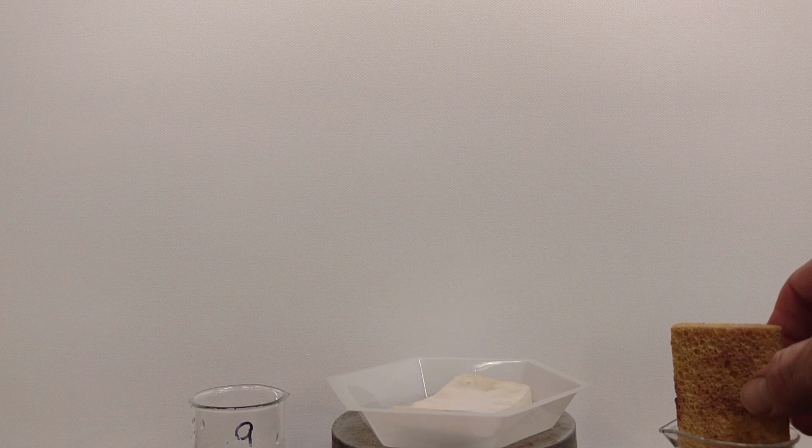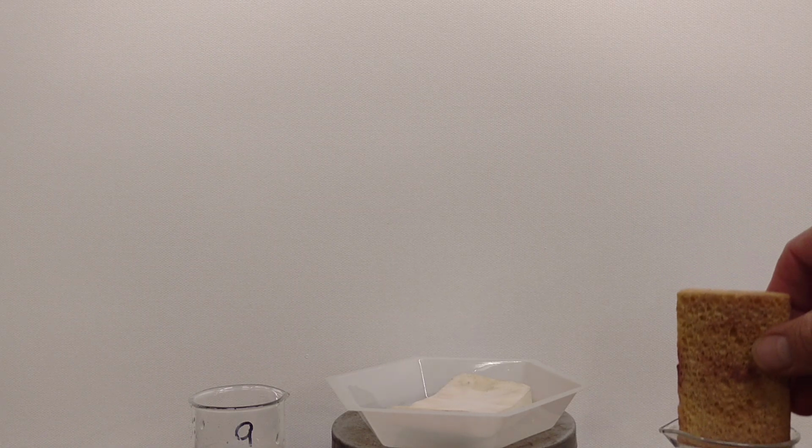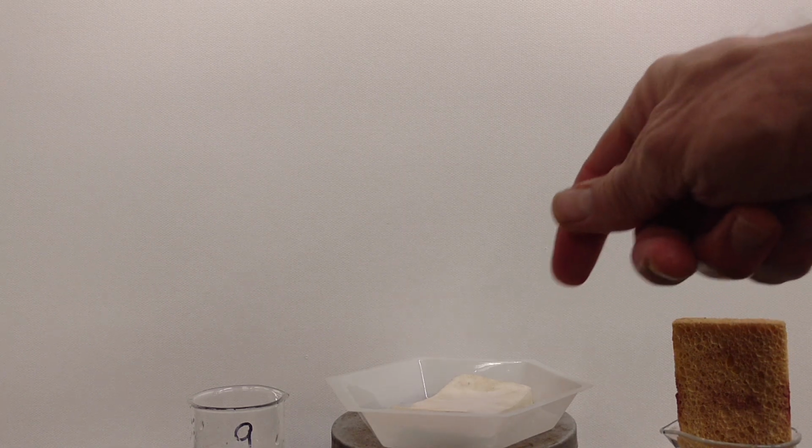The difference between field capacity and wilting point is the plant available water. And so in this case, the difference in the weight of the sponge after all the water drained out by gravity, and the weight of the sponge once I've squeezed the rest of the water out, that amount of water is the available water.